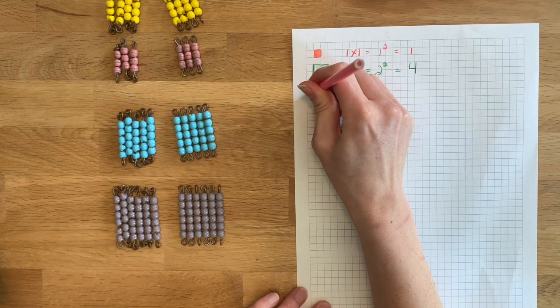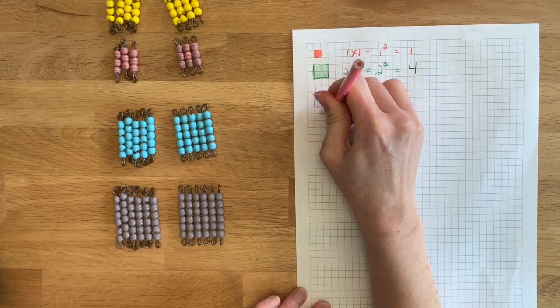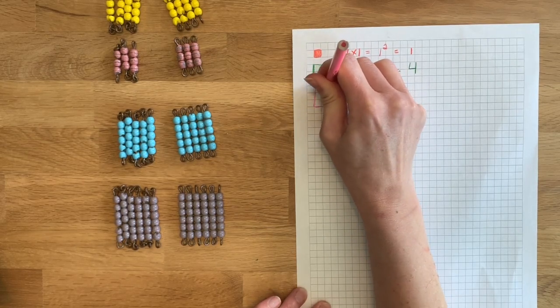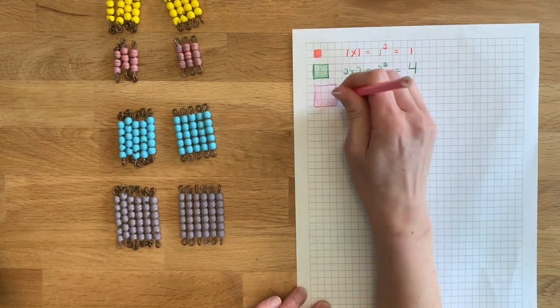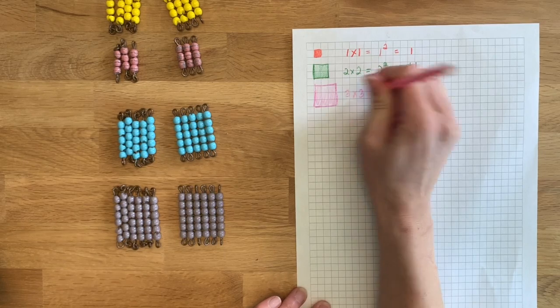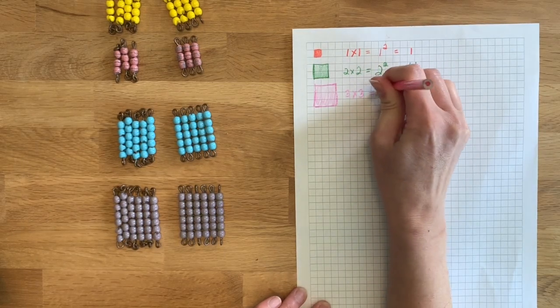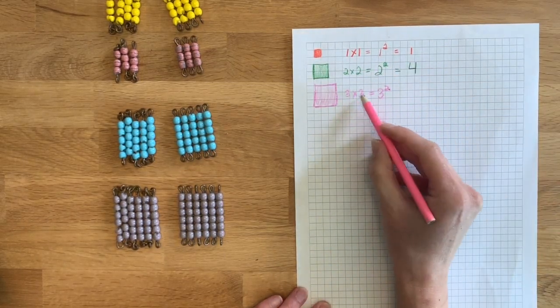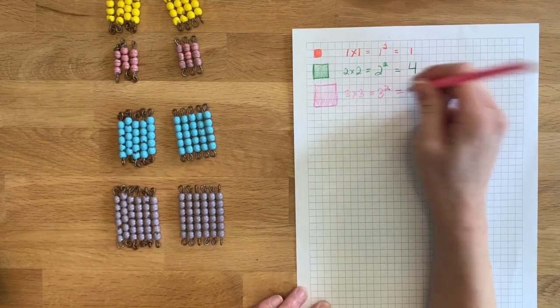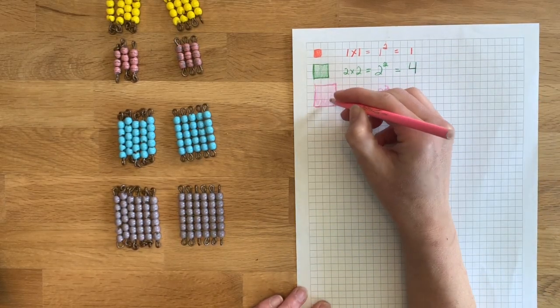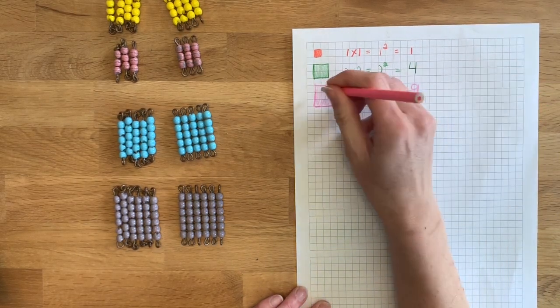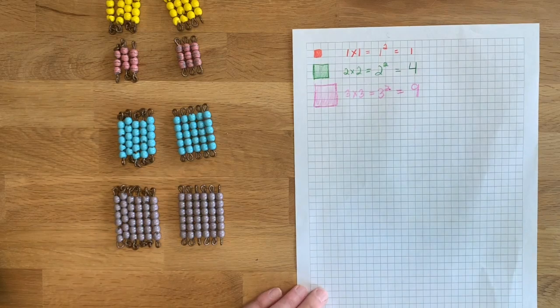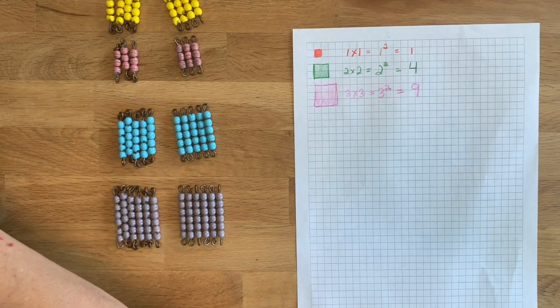Three would be 1, 2, 3, 1, 2, 3, 1, 2, 3, 1, 2, 3. 3 times 3 is the same as 3 squared. The 2 represents each of those 3s. Equals, how many are in there? 9. 3, 6, 9. And keep going.